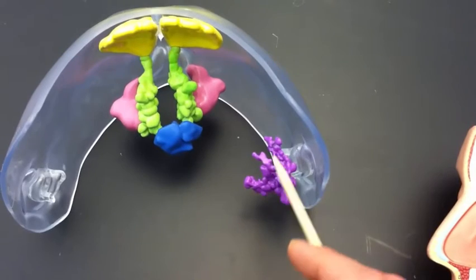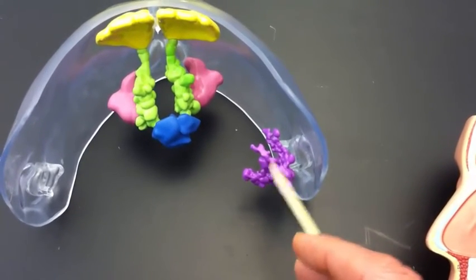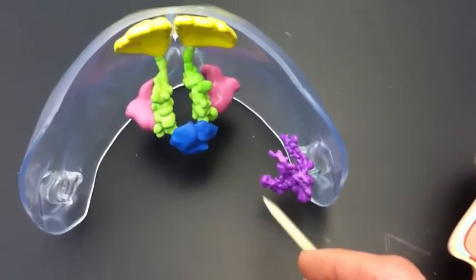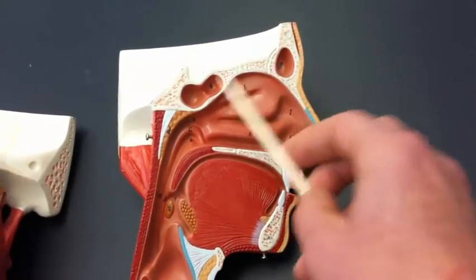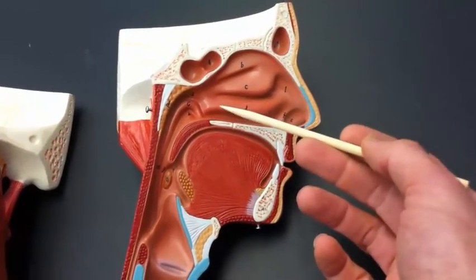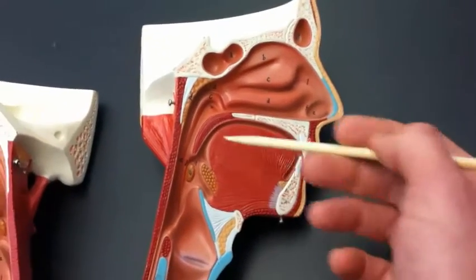Oh, this one over here, this is inside of the temporal bone. So I guess you would call these temporal sinus. It's part of your middle ear, not really part of the respiratory system. So that's it for that model. Let's go back to this one. We just finished the nasal cavity and the paranasal sinuses.